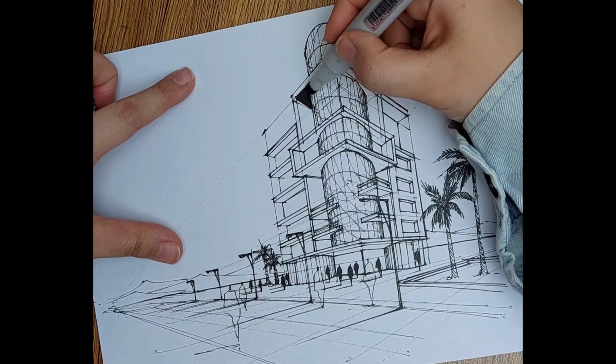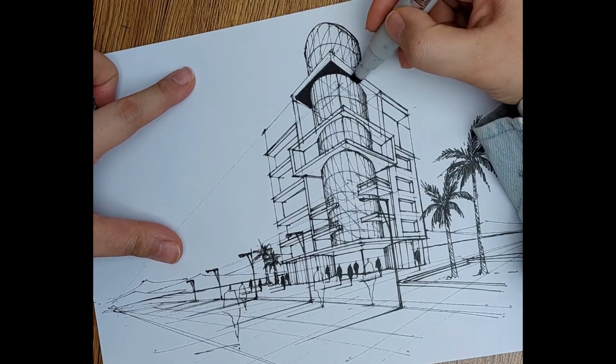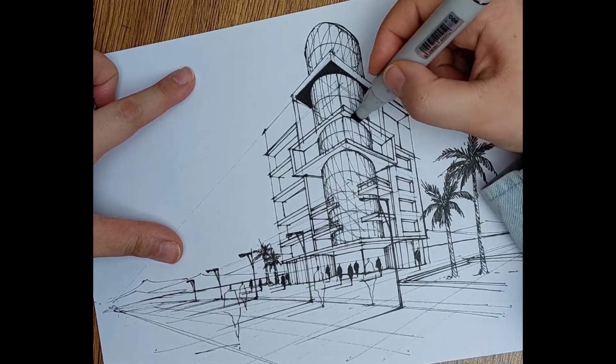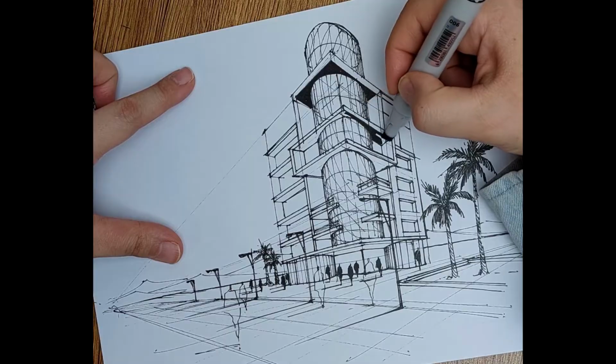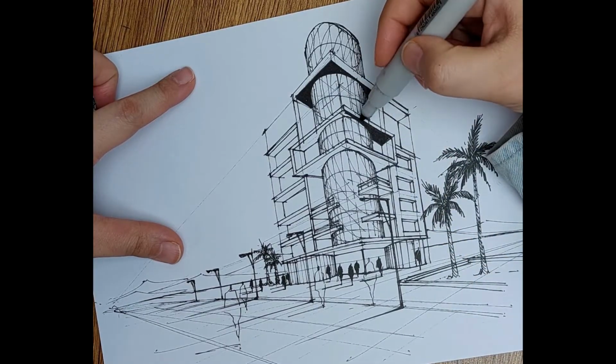Now we want to render this building. We start with the black marker.